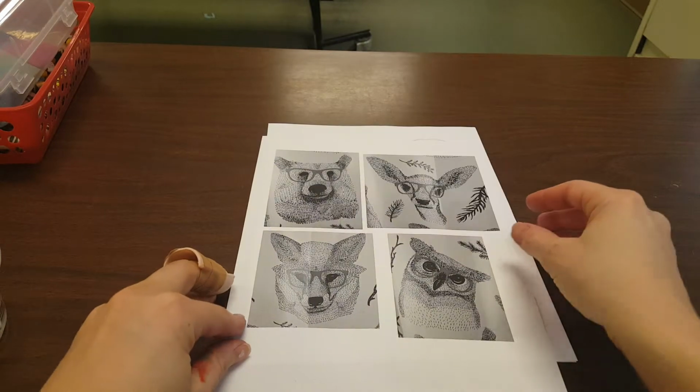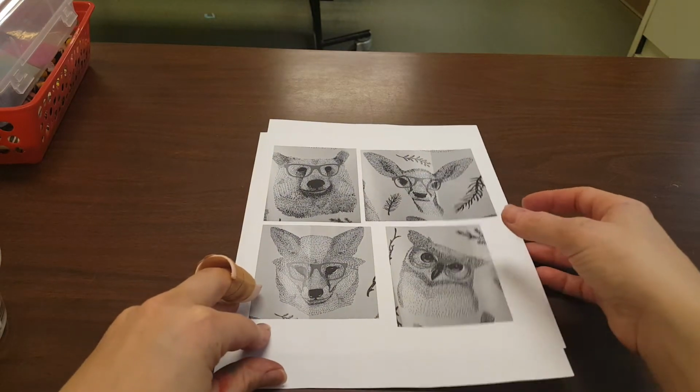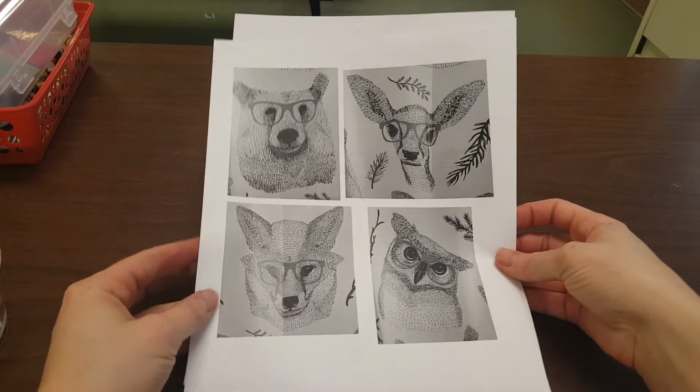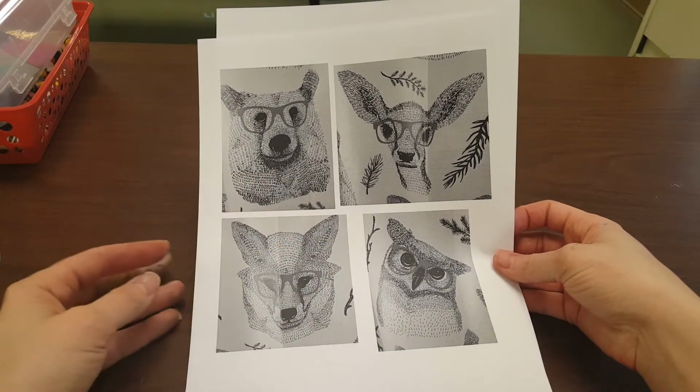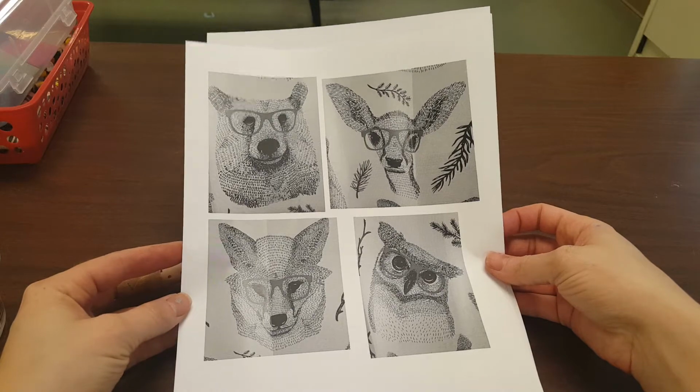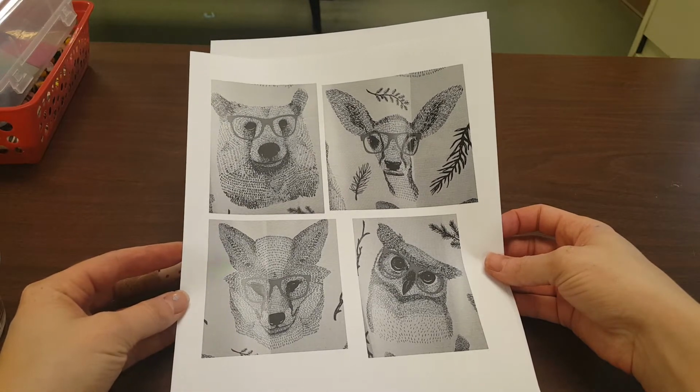So what you're going to do is you're going to pick an animal, preferably an animal from the wild, and you can use one of the animals from here, or you can draw your own, but my only requirement is that it has to be big.